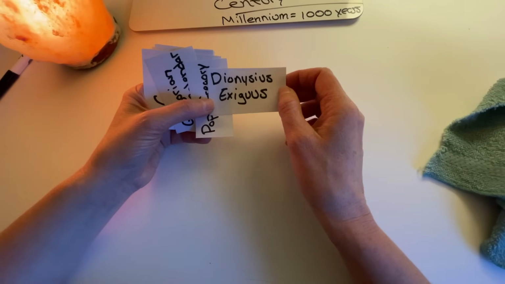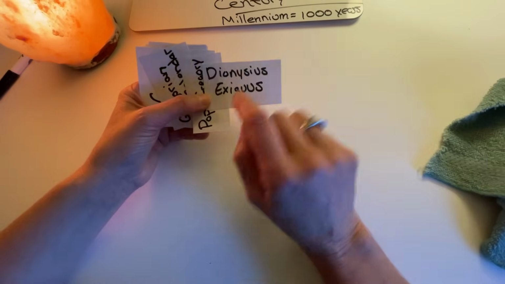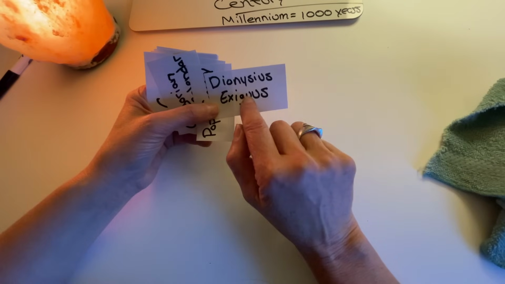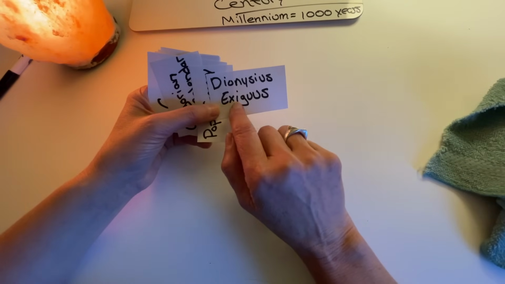Dionysius Exiguus. I looked this up before I did this, but I just couldn't get it in my head. I don't know. You have to pronounce both the U's. Exiguus.